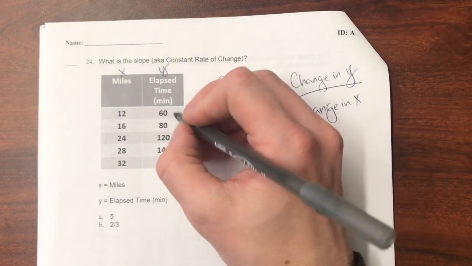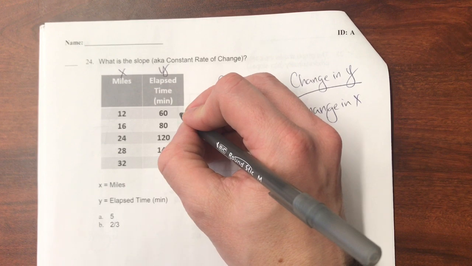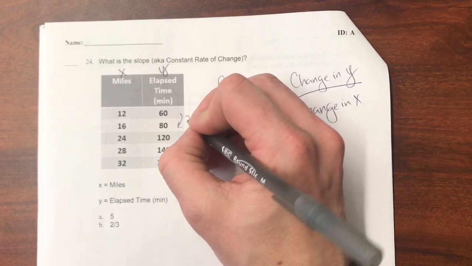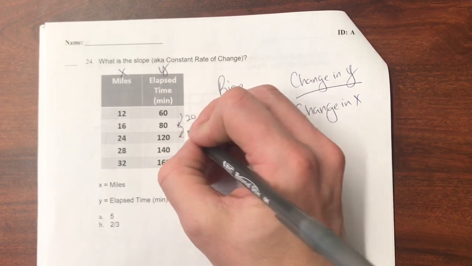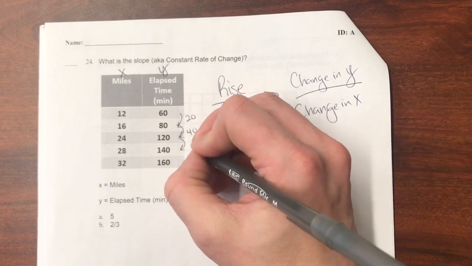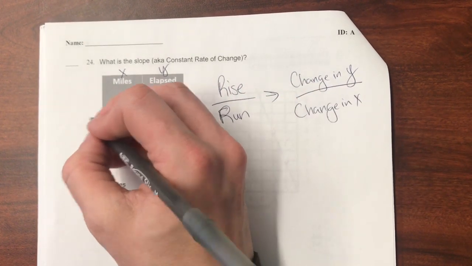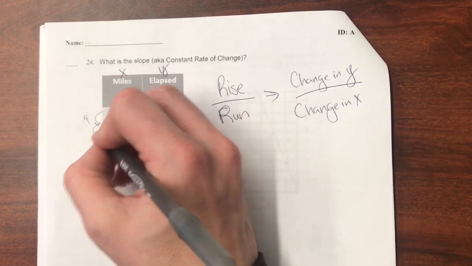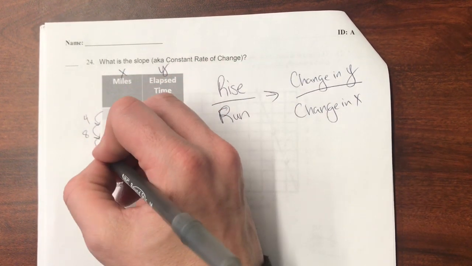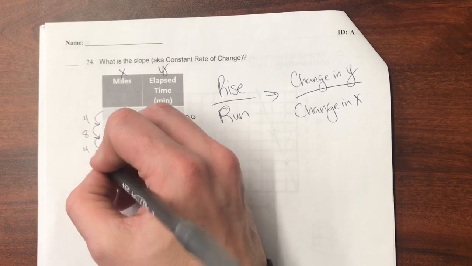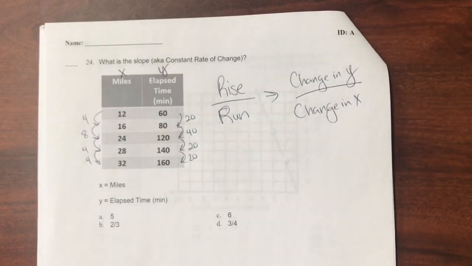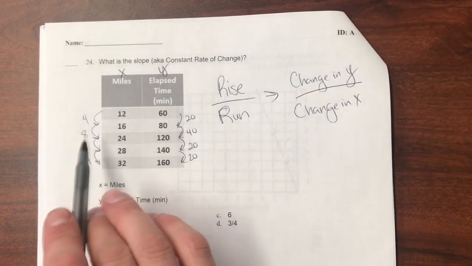So the change in y looks like I go up by 20, I go up by 40, I go up by 20, I go up by 20. This one I go up by 4, I go up by 8, I go up by 4, and I go up by 4. So we see kind of a pattern, and it seems like this guy went a little haywire.